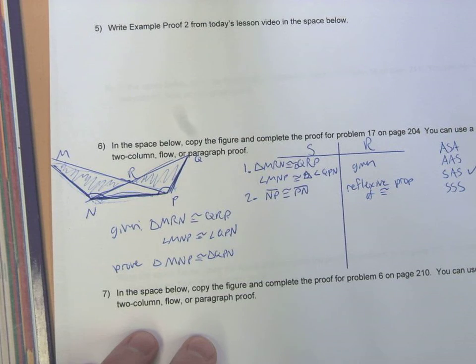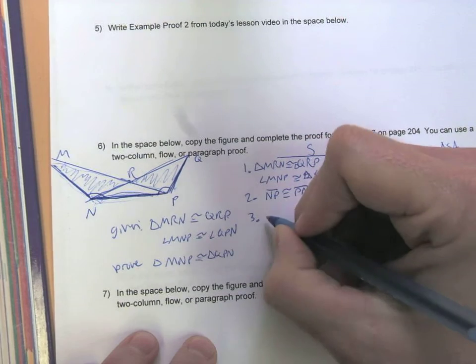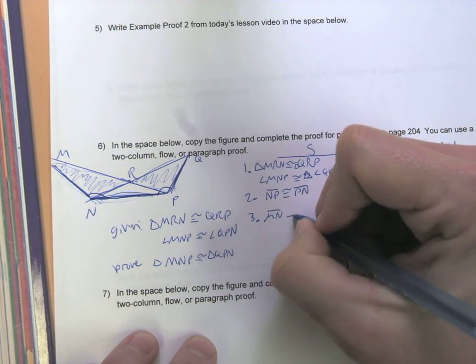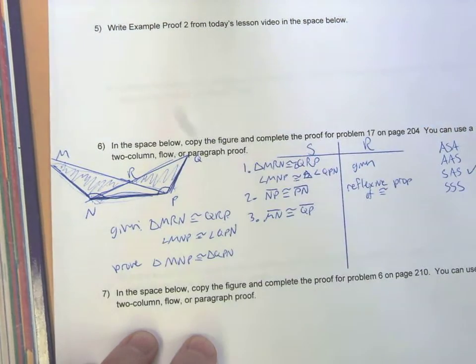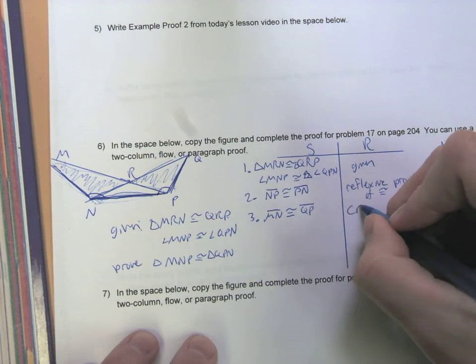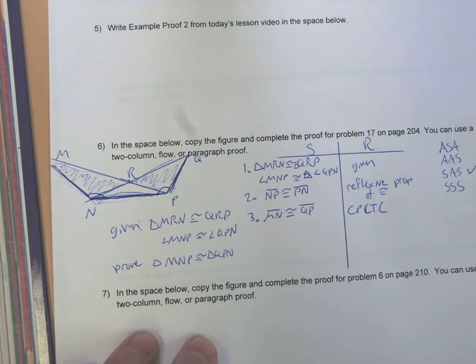Corresponding parts of congruent triangles are congruent. So step 3 here, we're going to say that segment MN is congruent to segment QP. Okay, now the reason we can say that, again, is corresponding parts of congruent triangles are congruent.